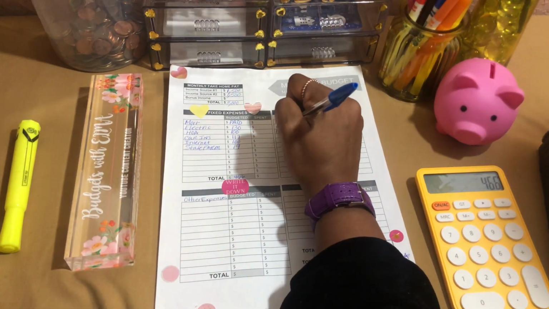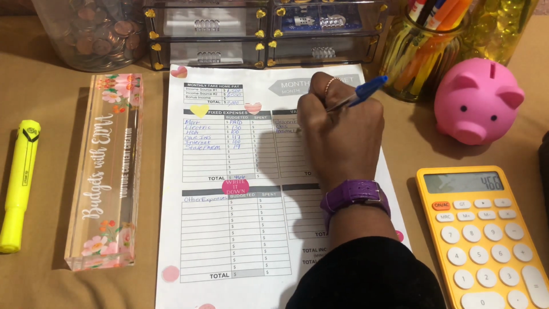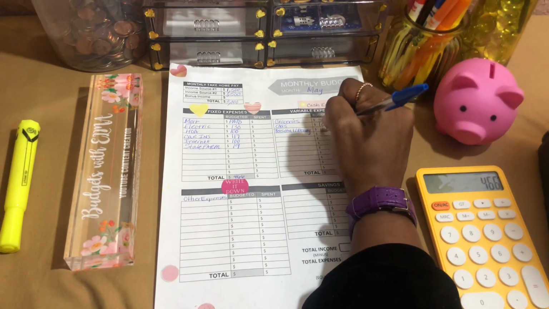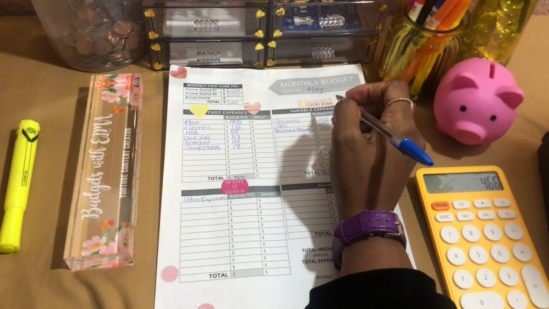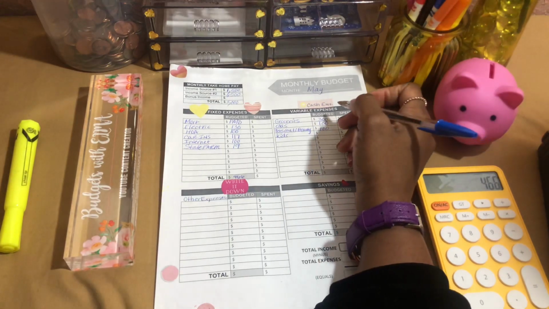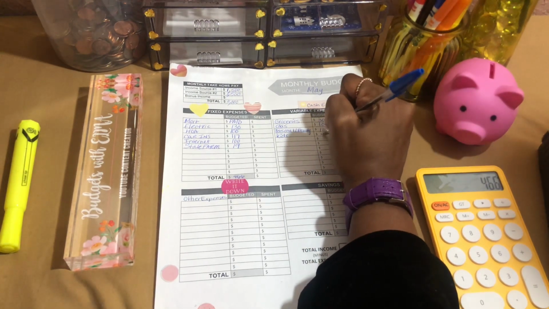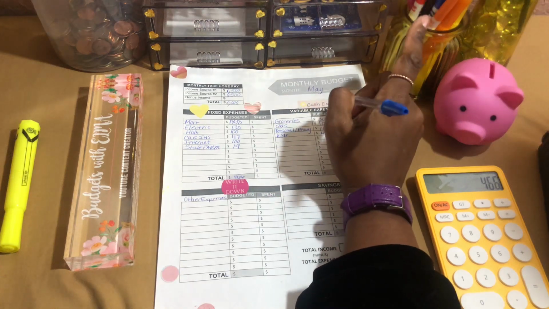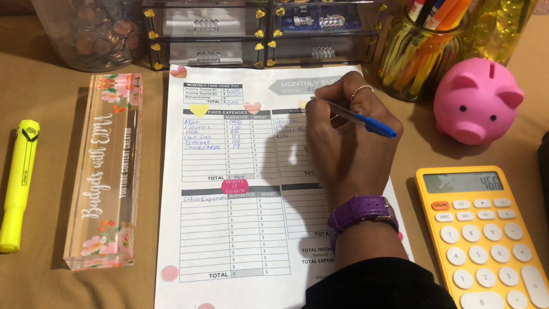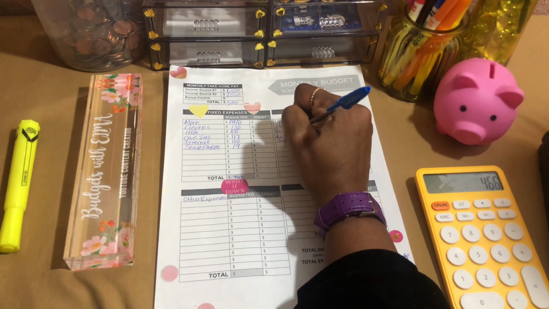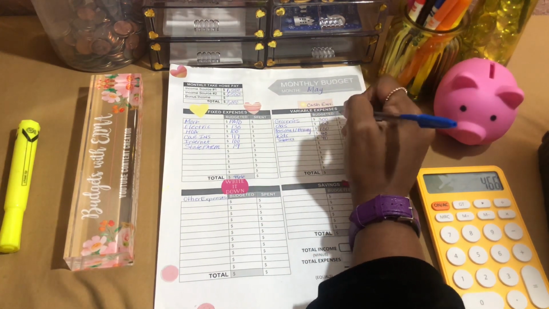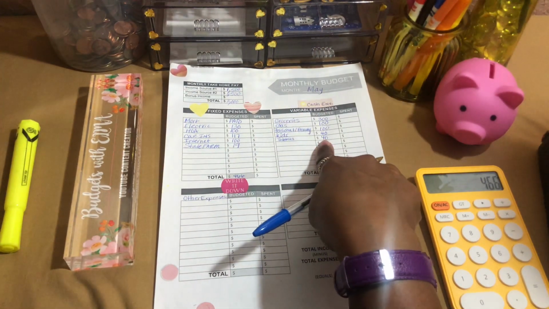For my personal beauty envelope, I'm putting 100, $50 for each week. For my kids, I'm putting $40, meaning $20 for each 2 weeks. So 40. Toiletries, I'm putting $40, $20 for each week. So $40 for the month.